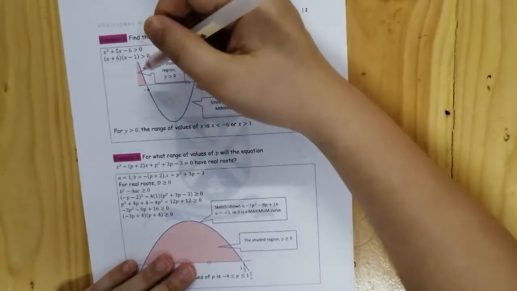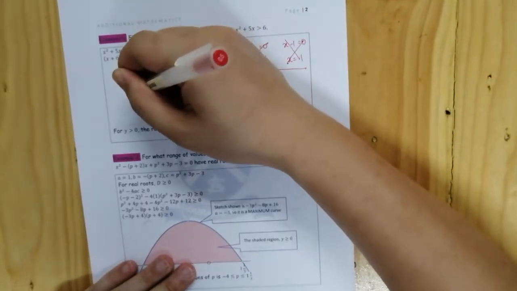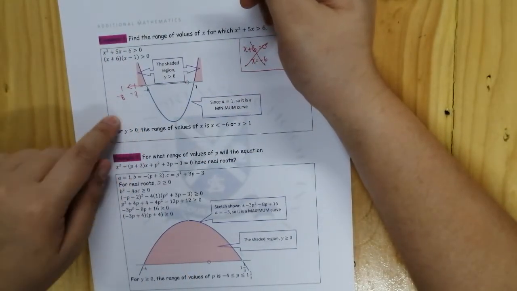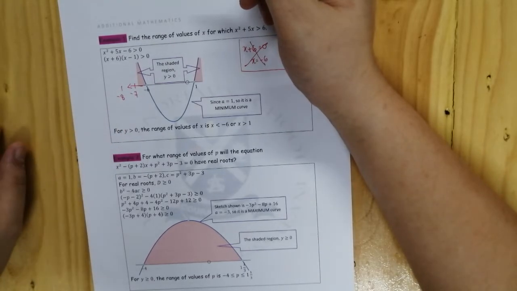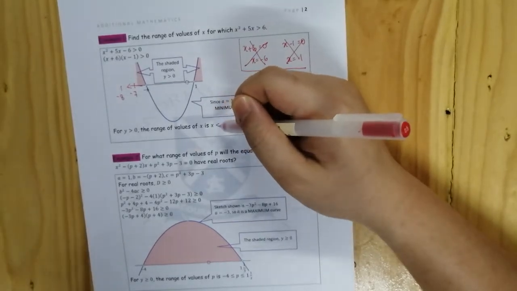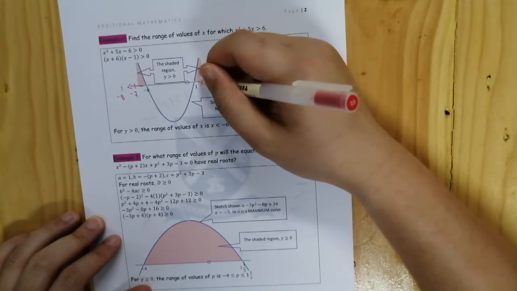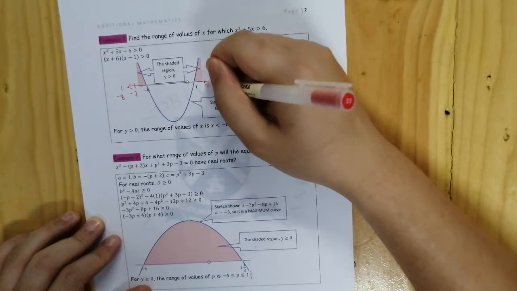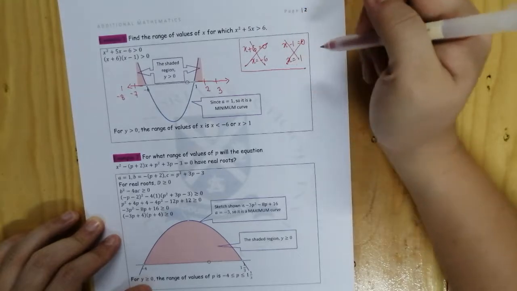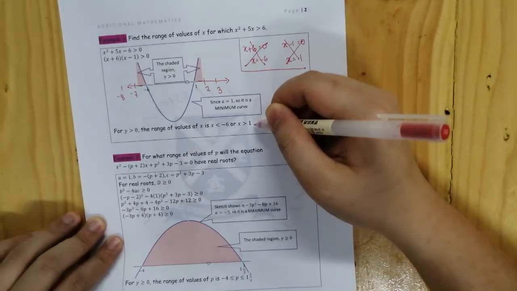Why is that x less than negative 6? Because as you go to the left, the number is getting smaller. So it's negative 6, negative 7, negative 8, negative 9, and so on. The numbers will be getting smaller and smaller. Therefore, the region is defined by x less than negative 6. Whereas for this region, as we go all the way to the right, the numbers will get bigger. So you get 1, 2, 3, 4, and so on and so forth. Therefore, the region is defined by x greater than 1.